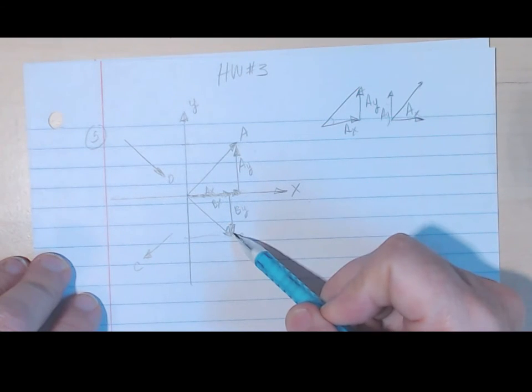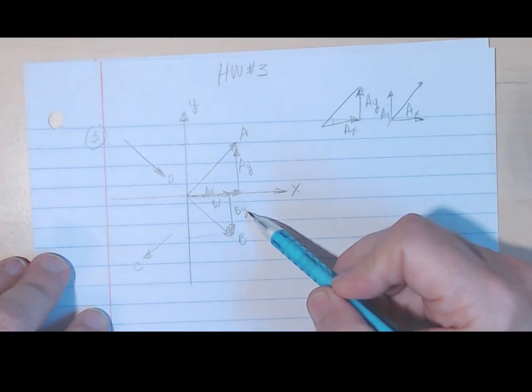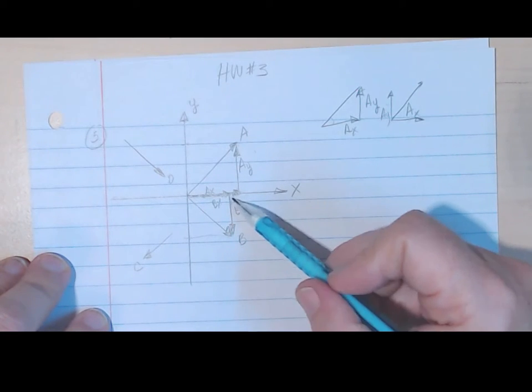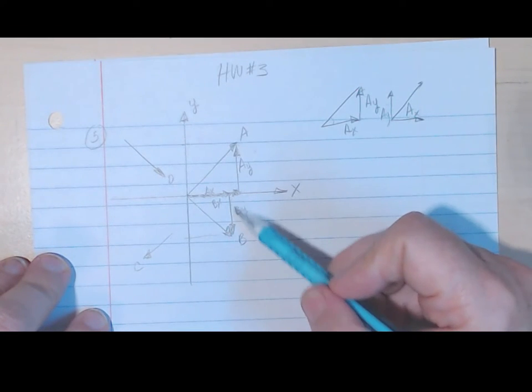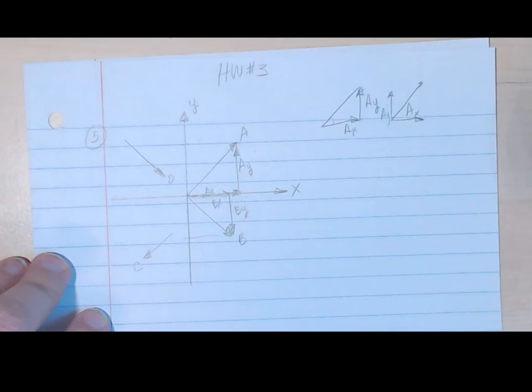Now BY is pointing down, so you need the sign. Notice in the question, they're not asking you for the magnitude. They're just saying, what is the y component? So you need to put in the magnitude with sign. So in this case, it'd be -3. Oh, I gave you the answer for that. I didn't mean to give you the answer.